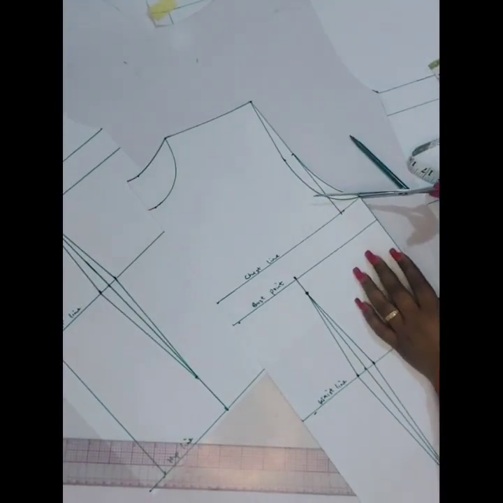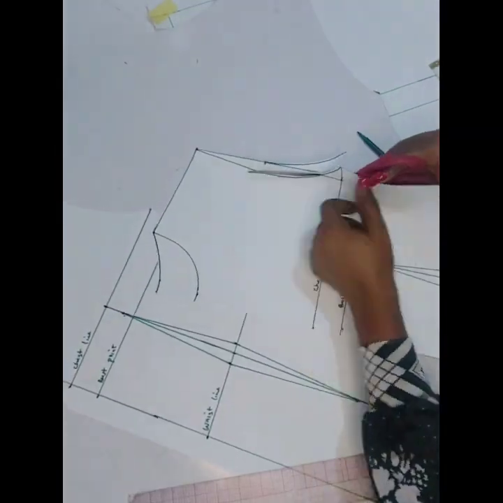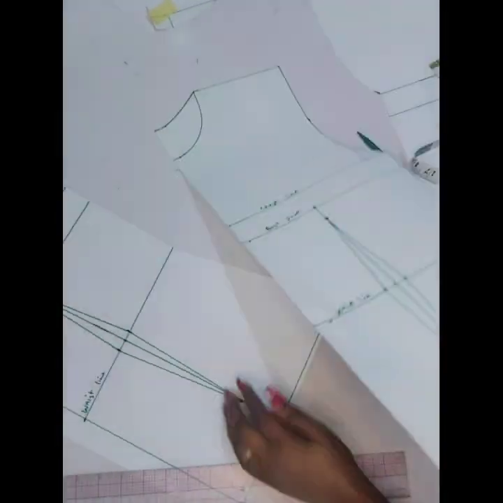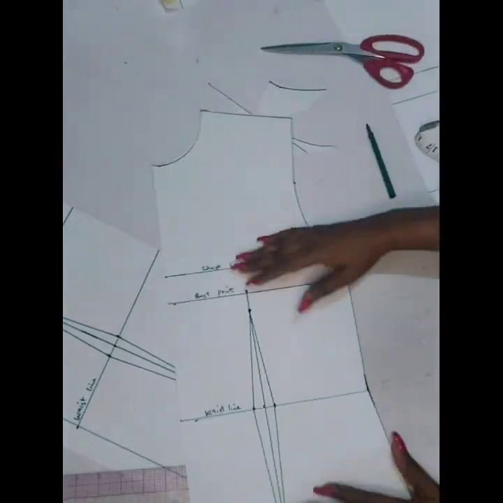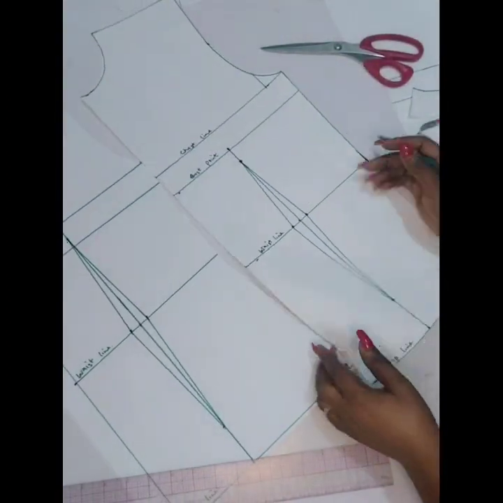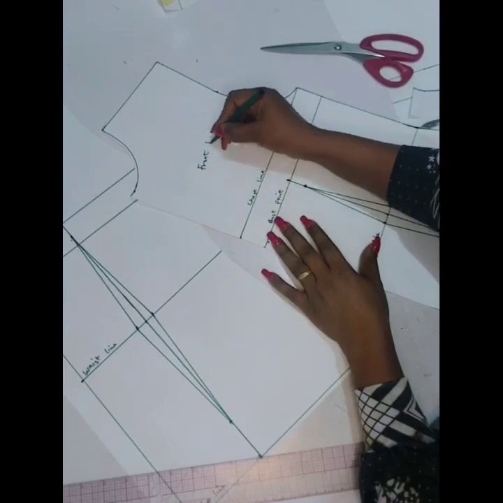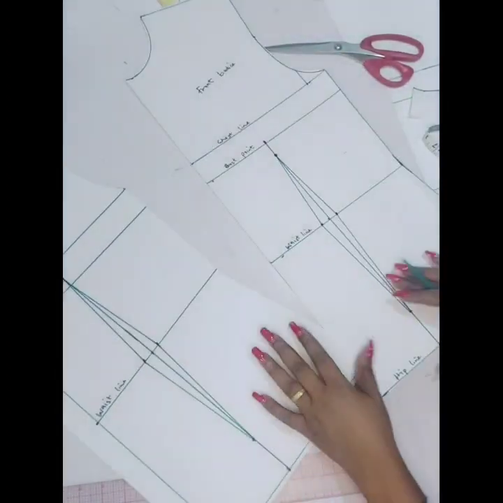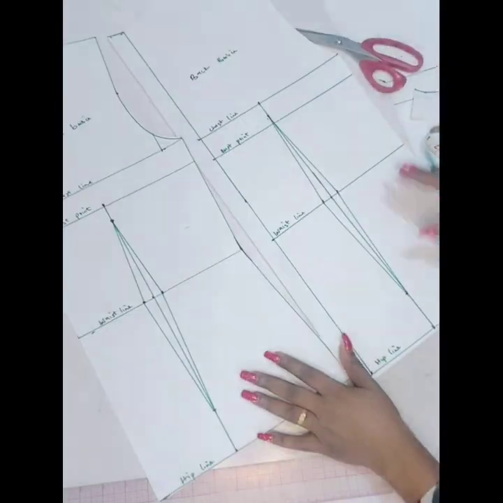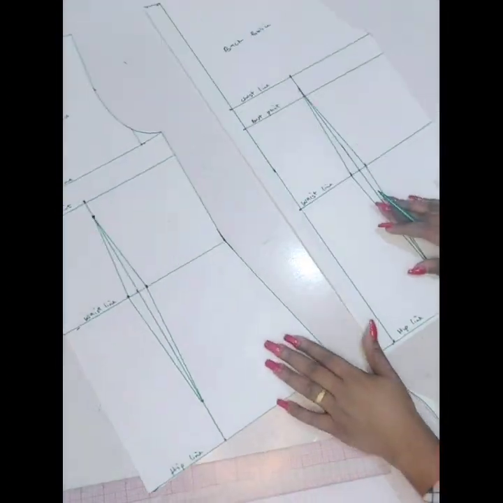For the front, we'll cut off the armhole added there when we were tracing it out, when we placed it on the front pattern. We'll cut off the neckline for the back so that we can have our neckline for the front bodice. And then we'll have our back bodice. We'll label them appropriately. And then this is it. This is the final look. Our basic block pattern is done.